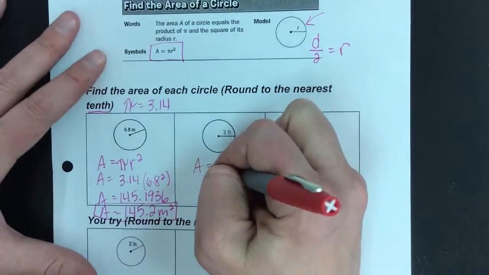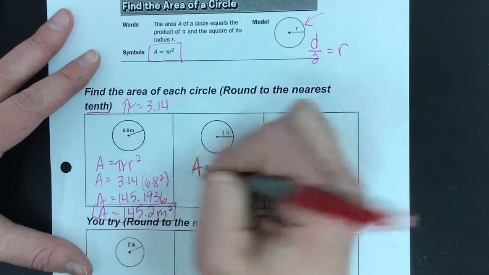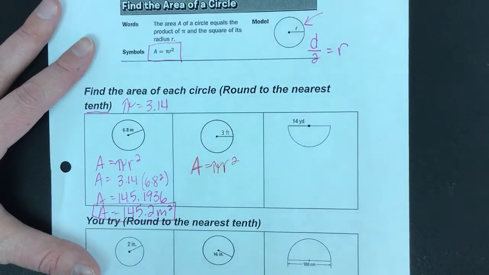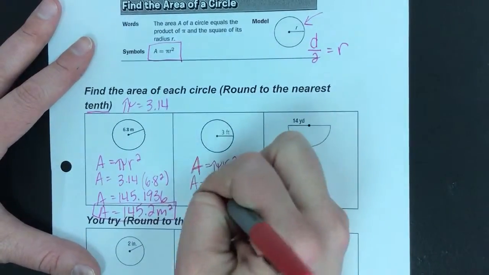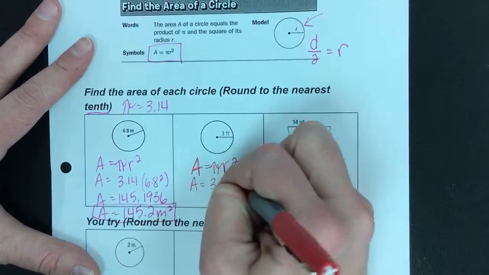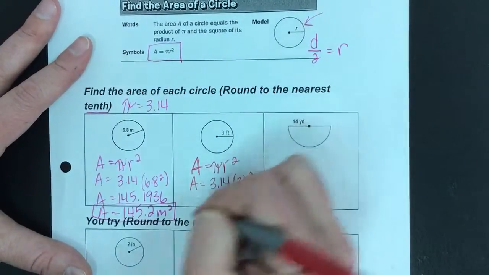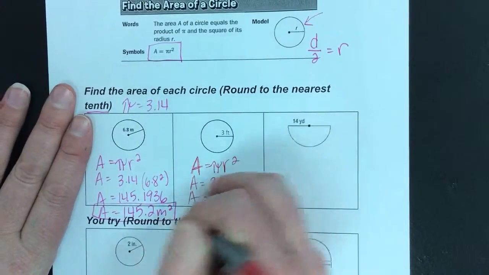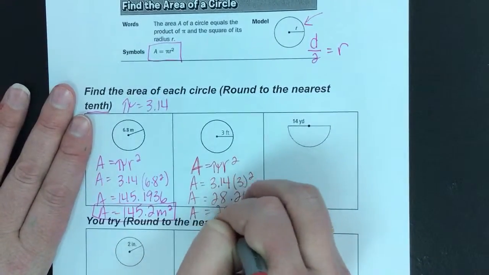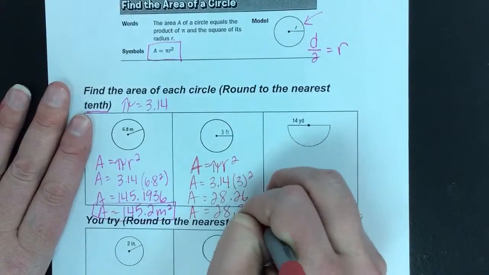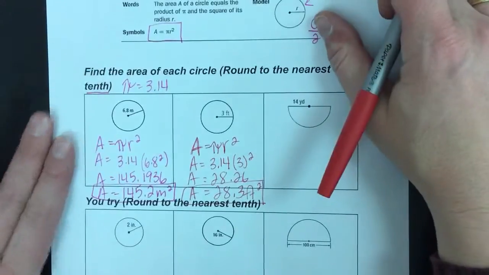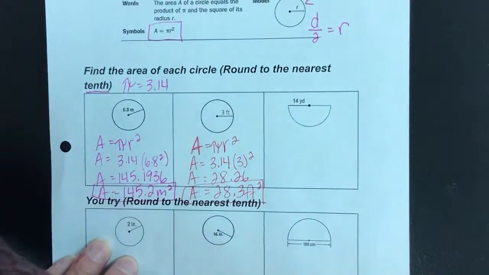All right, so we're back and you have written area equals pi r squared. Always start by writing your formula so you don't get mixed up or forget something. So area equals 3.14 times the radius, which is 3, squared. Area equals 28.26, and if you round that correctly, you're going to get 28.3. Now, did you put square feet? Because if you didn't, that's going to be half point off, so make sure that your units are on properly.